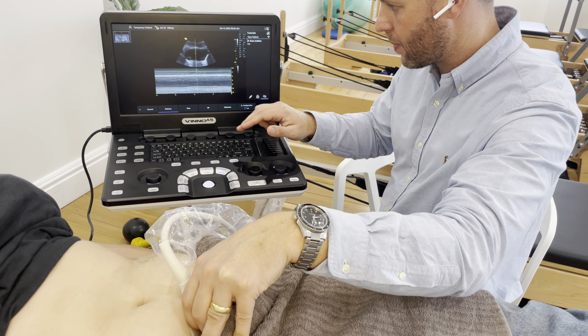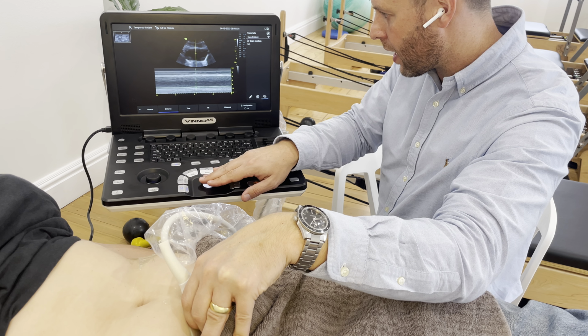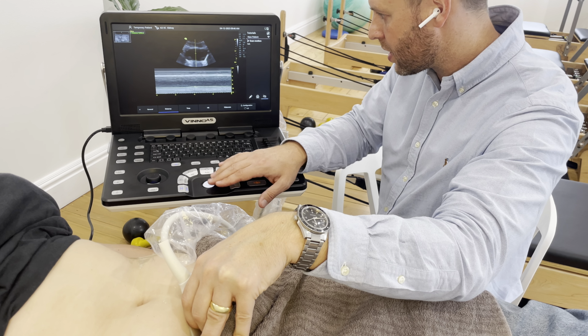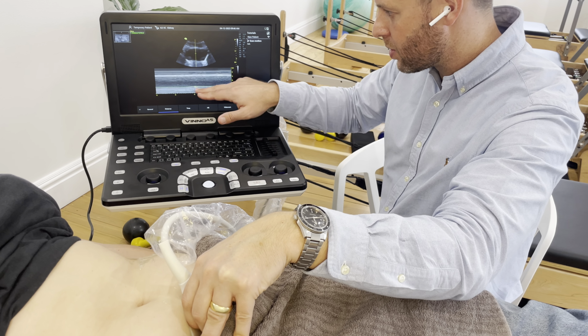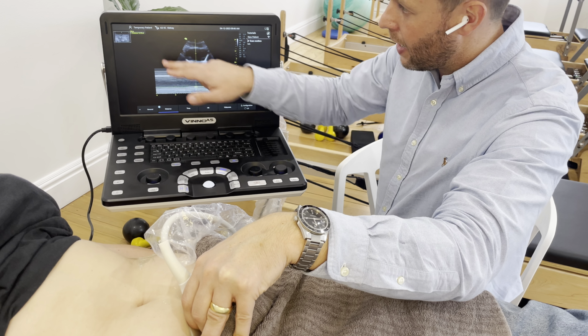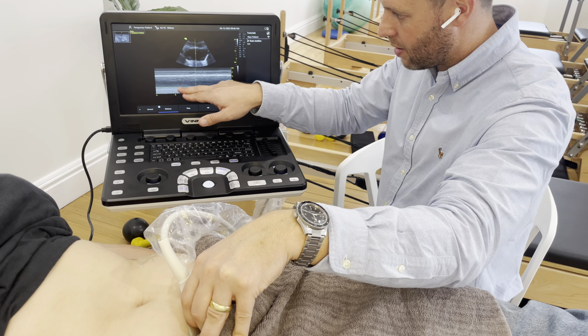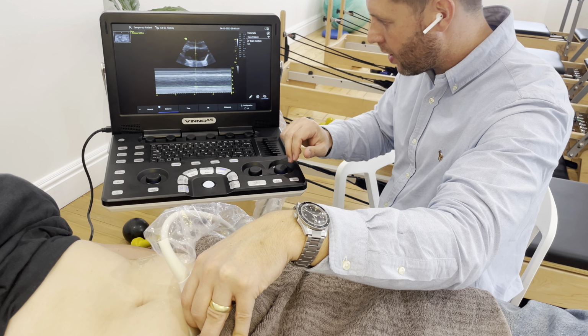So I can press measure. I can come down to this line here and press enter for a distance. And then I'm going to bring the line up to as high as it went. It went 0.34 centimeters. So a very, very small contraction. You can see where the green line is compared to where the white line is.